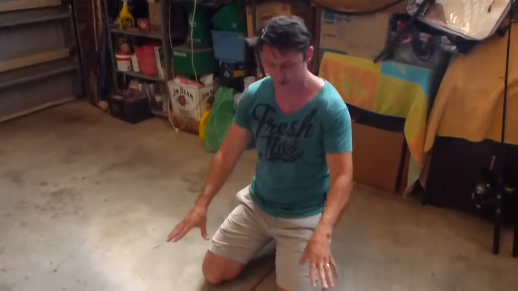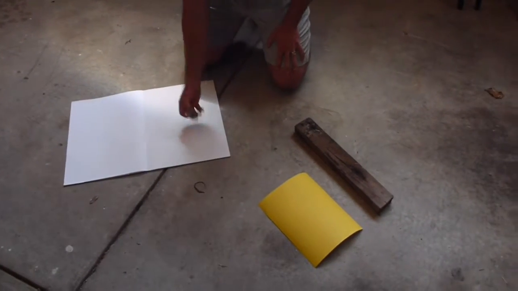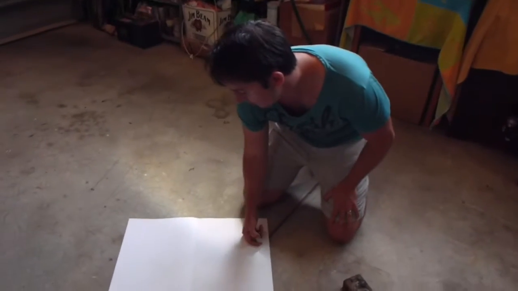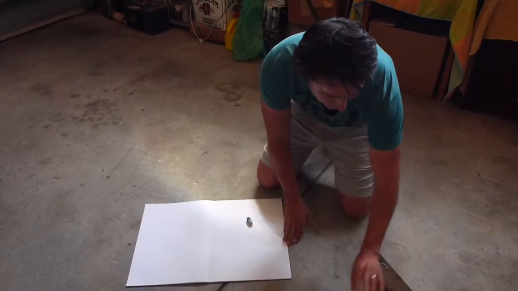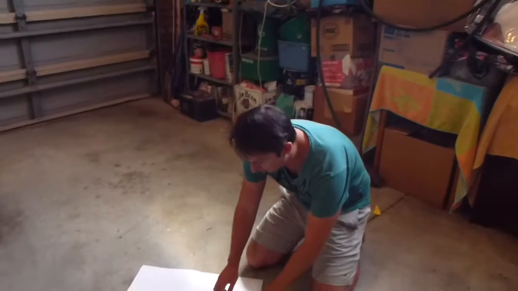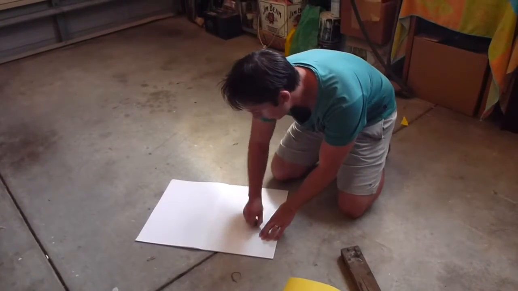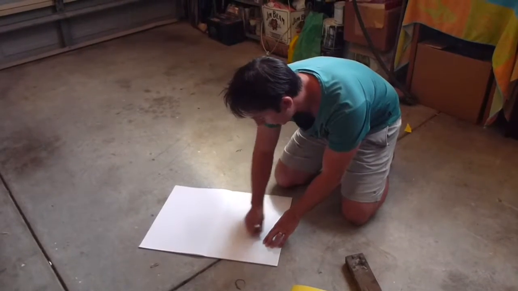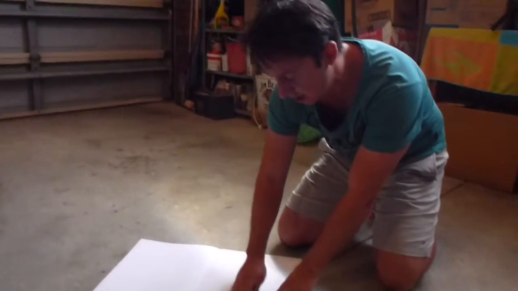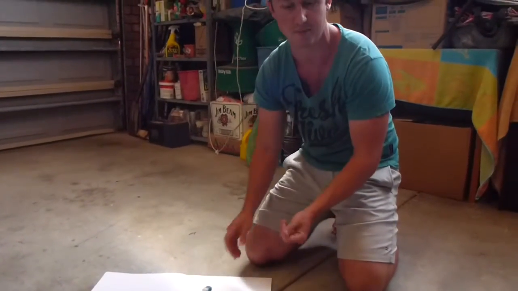Okay, so we've come into the garage, we've explored the garage, and I've already got these two stations laid out. One's just a rubber with a piece of paper, and the other one is a piece of fine sandpaper with a bit of timber. We'll just rub the rubber onto the paper and demonstrate to the child how heat can be caused by friction from rubber onto paper, and then they can feel the heat on the paper or on the rubber, and they can try that out themselves.